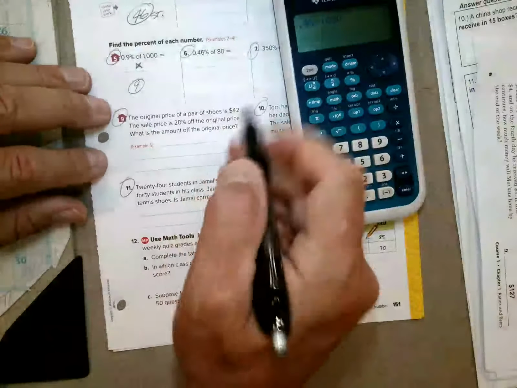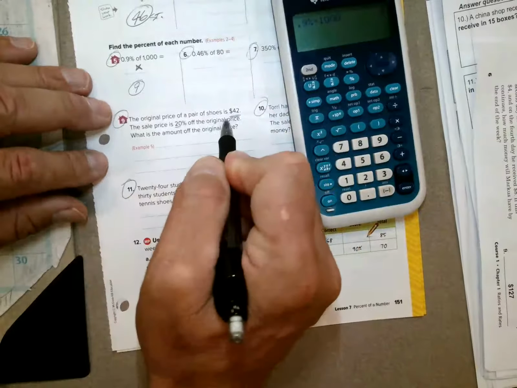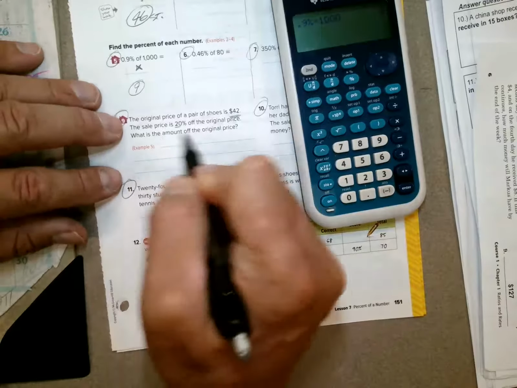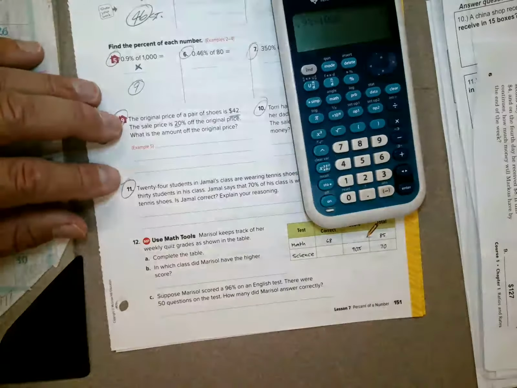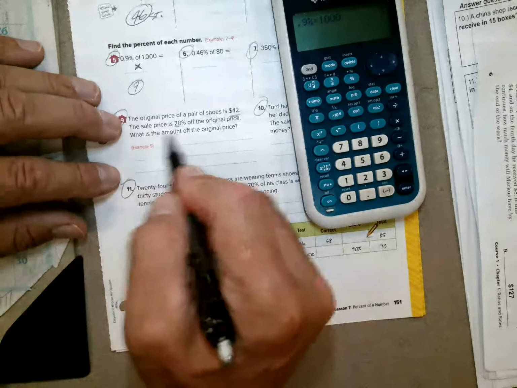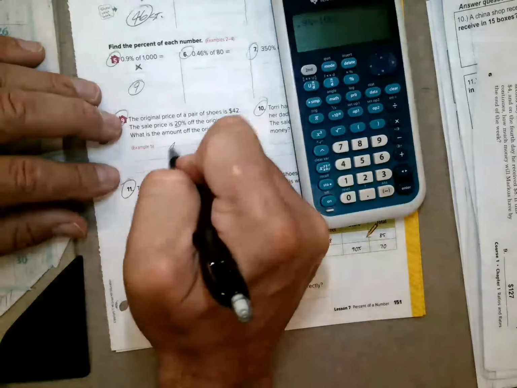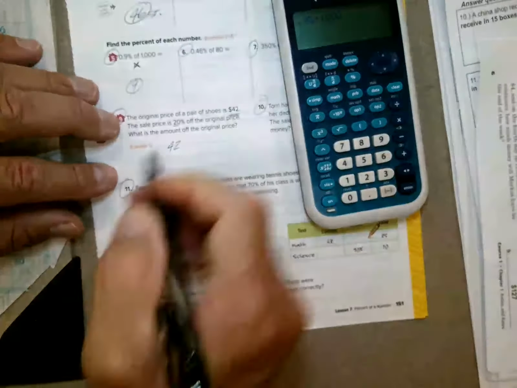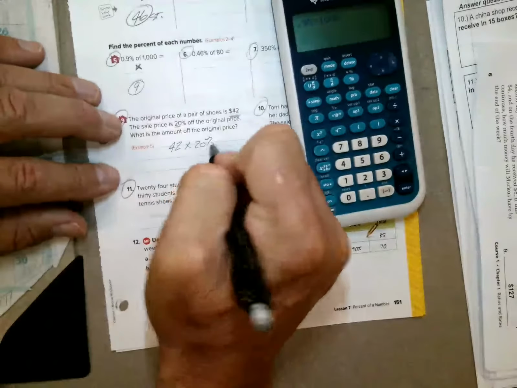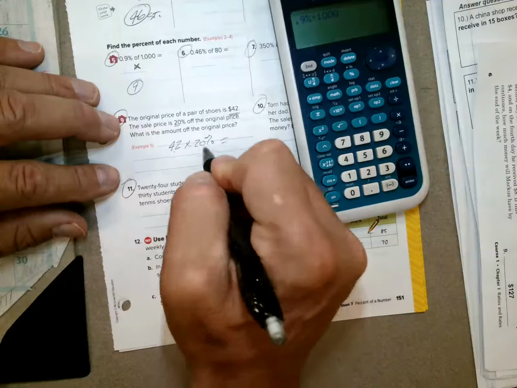The original price of a pair of shoes is $42. The sale price is 20% off the original. What is the amount off the original price, excuse me. So if we have $42 and we want to find 20% of that, because the sale price is 20% off, all we're going to do is find 20% of that.